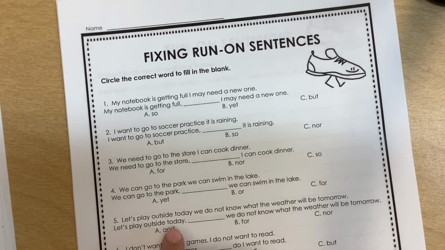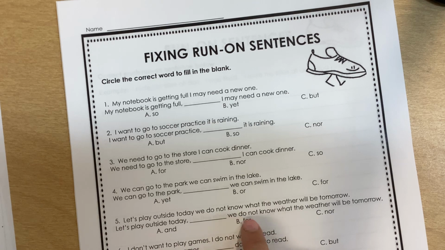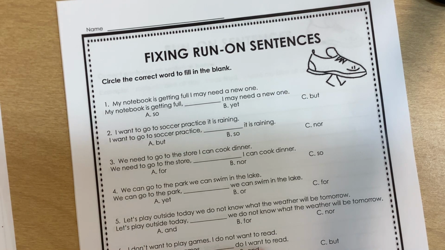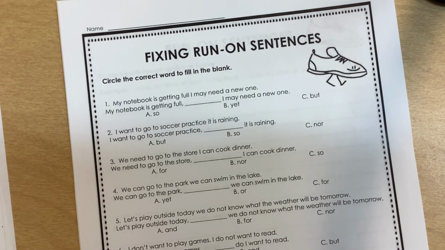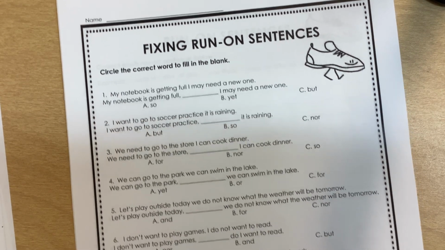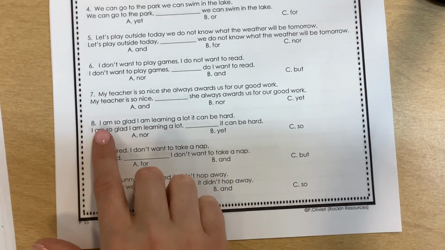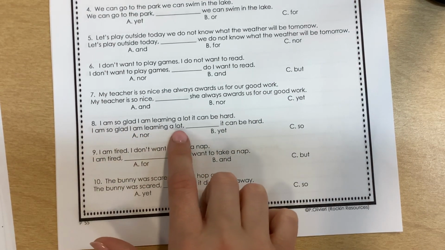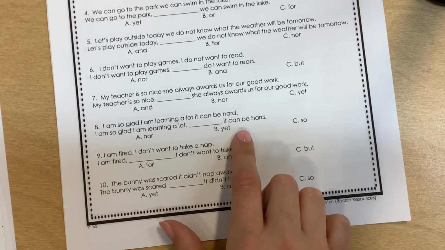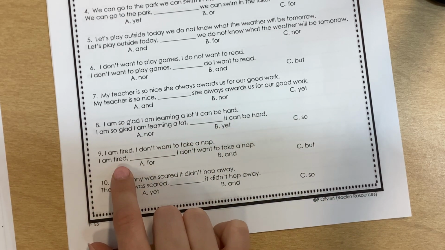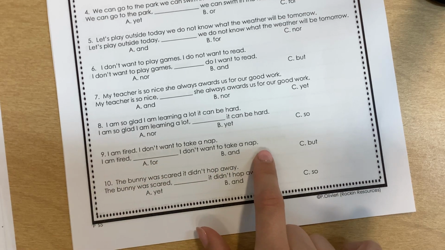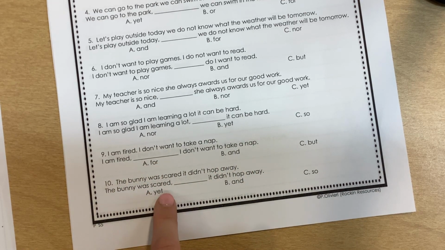5, let's play outside today, blank. We do not know what the weather will be tomorrow. 6, I don't want to play games, blank. Do I want to read? 7, my teacher is so nice, blank. She always awards us for our good work. 8, I am so glad I am learning a lot, blank. It can be hard. 9, I am tired, blank. I don't want to take a nap. 10, the bunny was scared, blank. It didn't hop away.